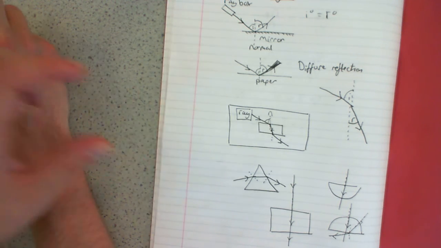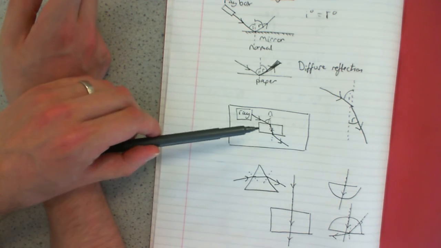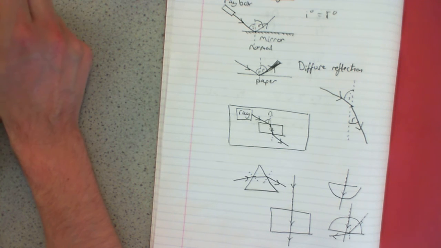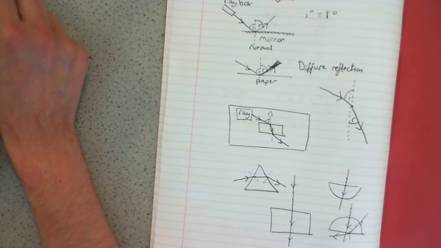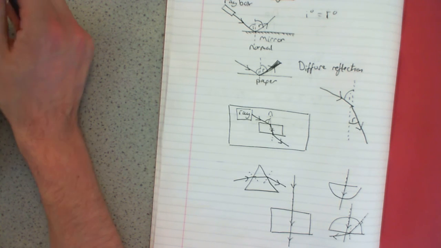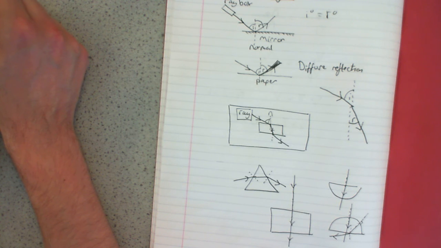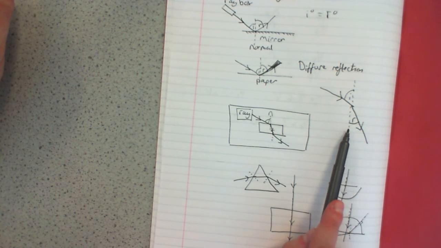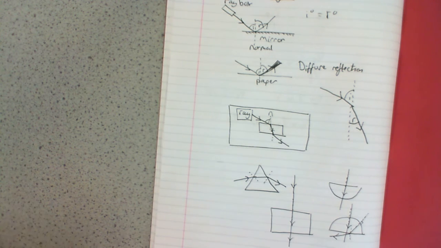Just to recap, put a piece of paper down first, put your block in the middle, turn the lights off, put your ray box, shine it on your shape or your material, trace over the incident ray, trace over the ray leaving the block, remove the block, join the lines up, draw the normal, measure the angle of incidence between the incident ray and the normal, measure the angle of refraction between the normal and the refracted ray, then you change whatever your independent variable is, whether it's the material or the shape of the object.